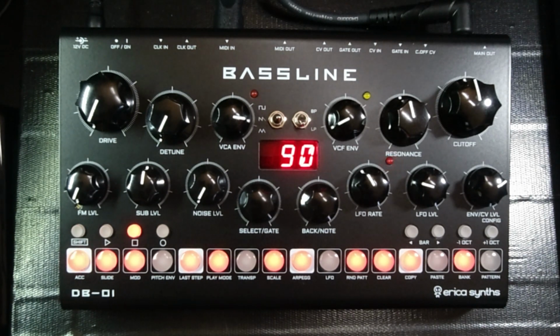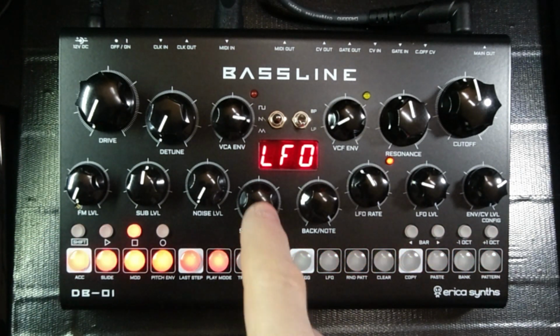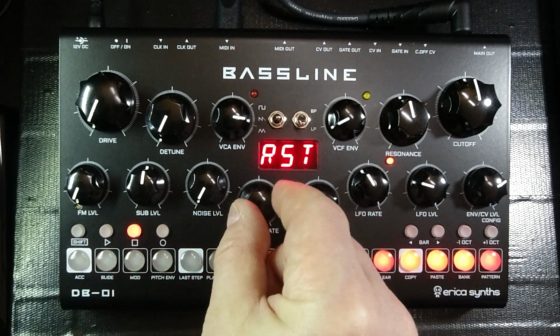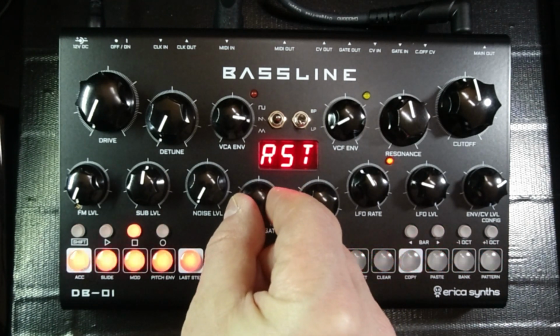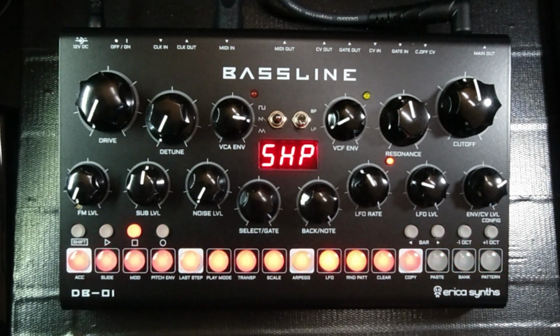Interesting things about LFOs and banks is that your LFO selections, because remember when you go into LFO there's quite a few things to choose. You've got whether it resets on a new gate, whether it's synced to BPM, and of course the shape.